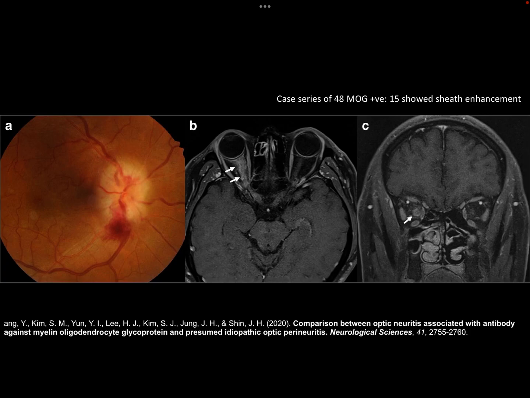And here is another example of a patient with optic neuritis due to MOG antibody disease. Here is a good example, and you might see a bit of streaks on both sides.